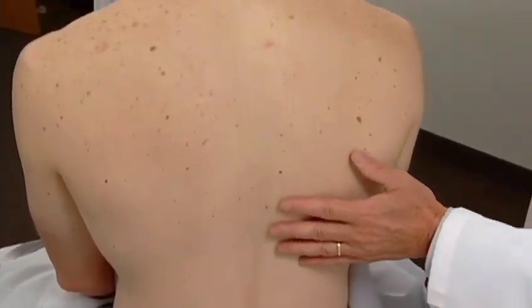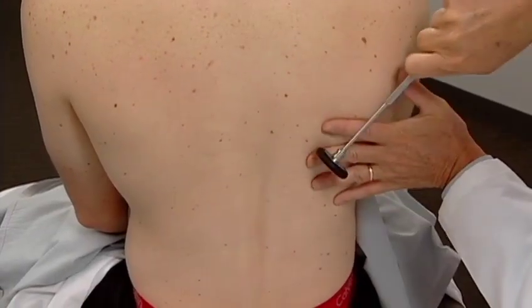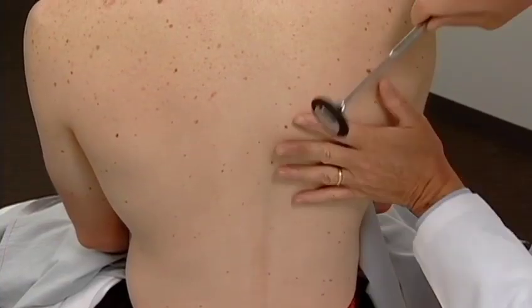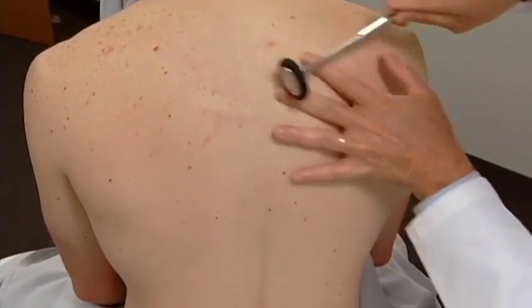And I oftentimes will use the reflex hammer to assist me with percussion like this. It allows me to strike a little bit harder. And all of those are valuable ways of learning to percuss. There's no right way. You should learn several different ways.